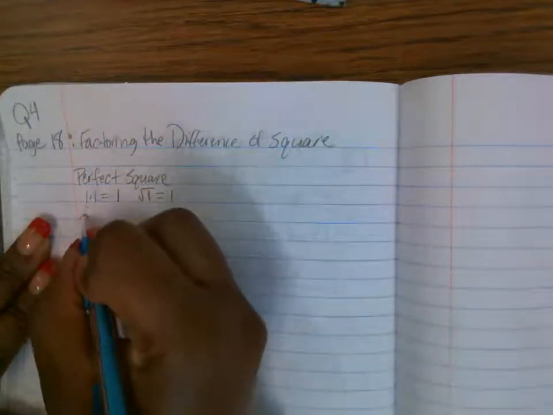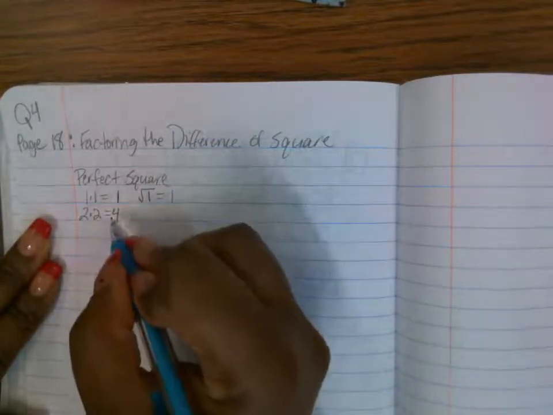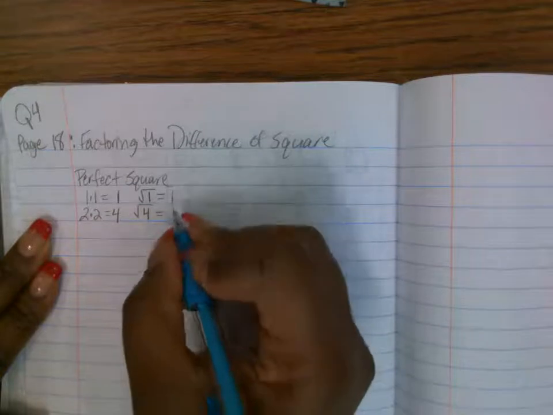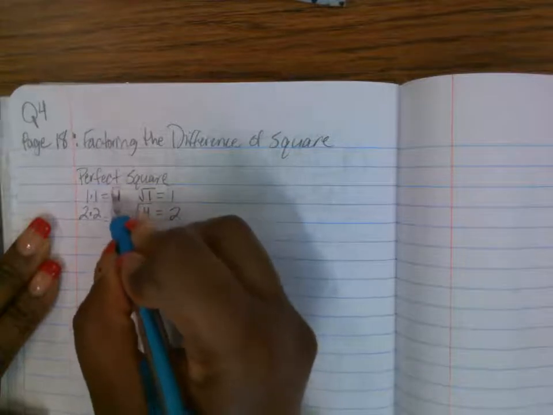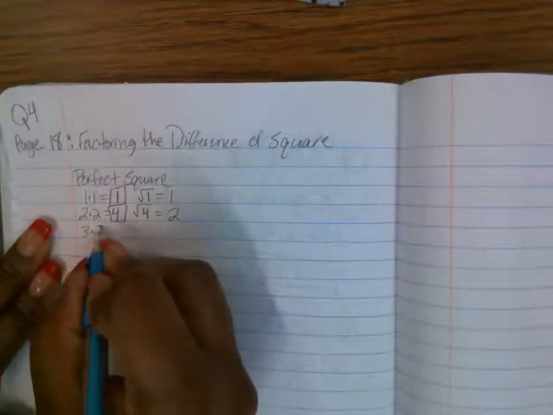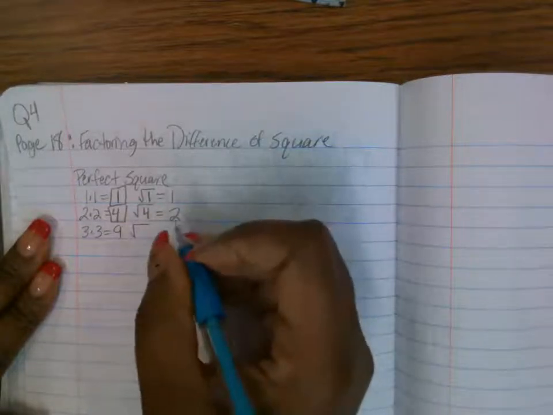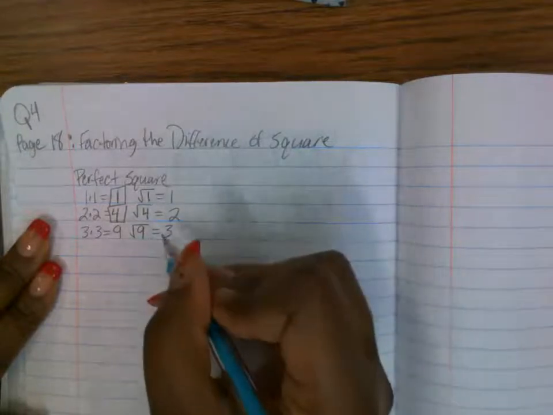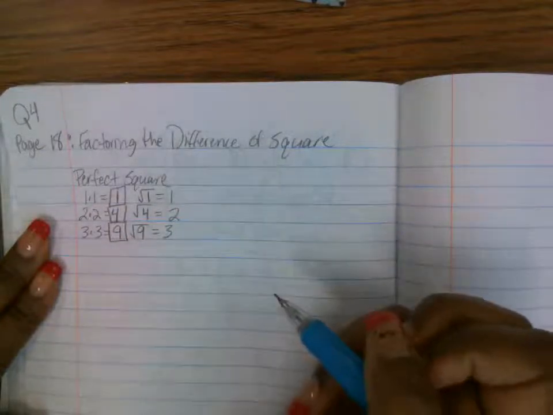Let's do 2 times 2. 2 times 2 is 4. So 4 is a perfect square. Why is 4 a perfect square? Because the number that can be multiplied times itself to give you 4 is 2. Okay, so 4 is a perfect square. And I can box these so you'll know what number I'm talking about. Okay. 3 times 3. 3 times 3 is 9. 9 is a perfect square. Why is 9 a perfect square? Because the square root of 9 is 3. Okay. 3 times itself will give you the number that's under the radical.